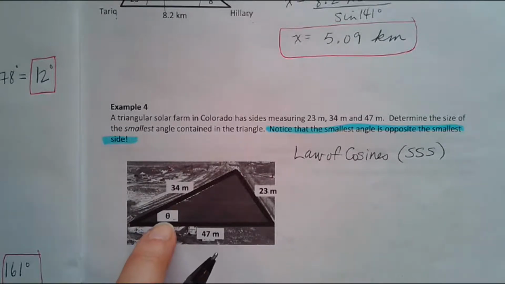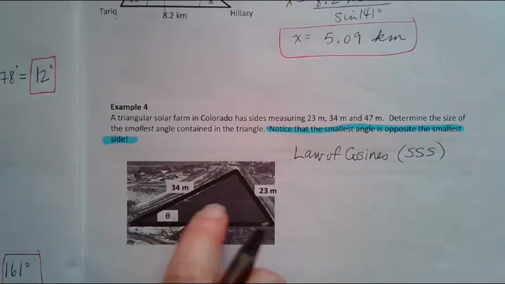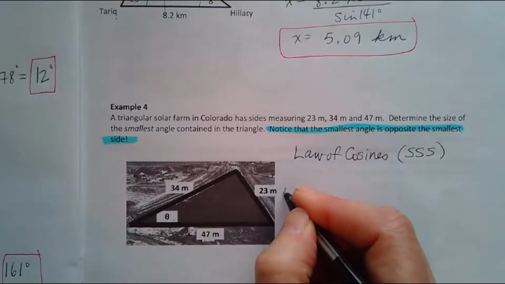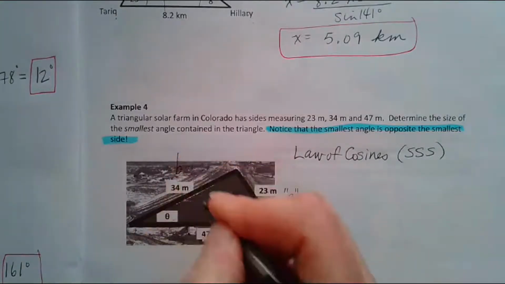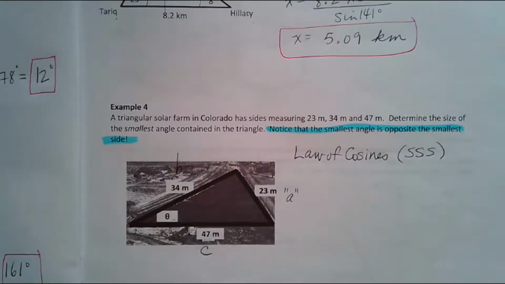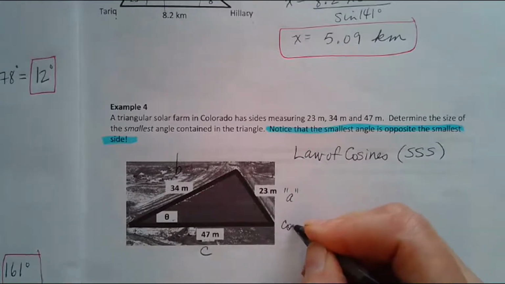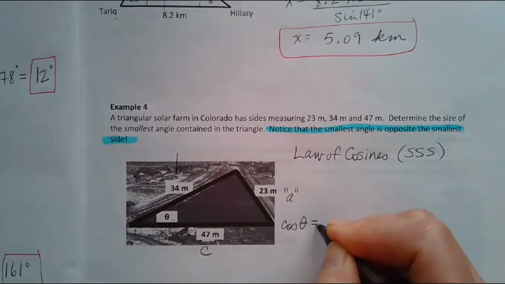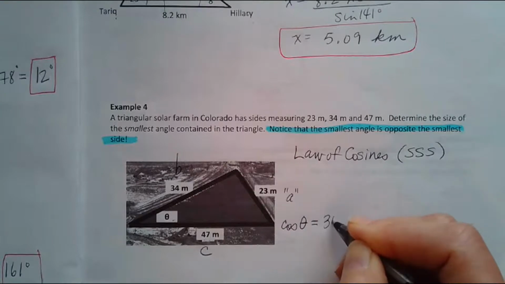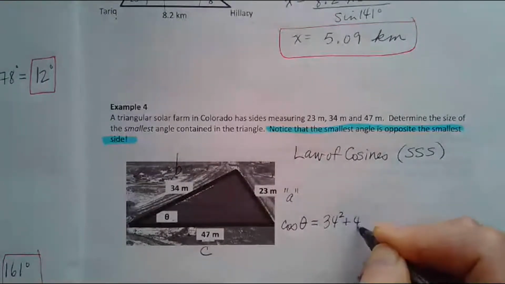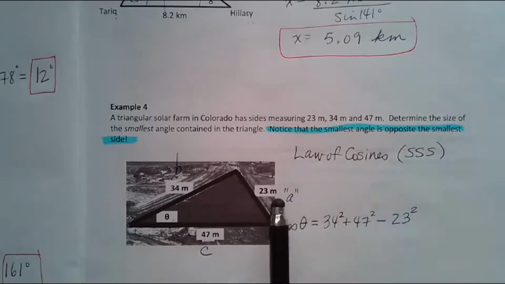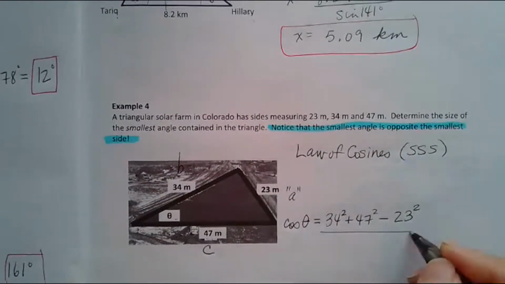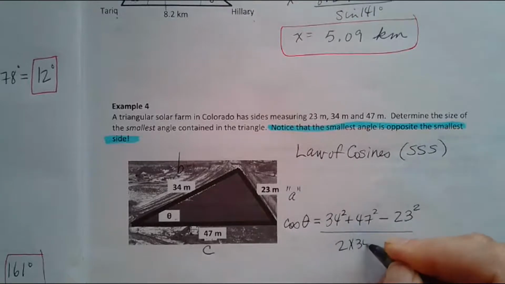So remember, if this is the angle that I'm trying to find, this side is side A. So these two must be B's and C's. And again, it doesn't matter who I call B and who I call C. So therefore, cos of the angle I'm looking for equals B squared plus C squared minus A squared, right? That's the important one, all over 2 times B times C.